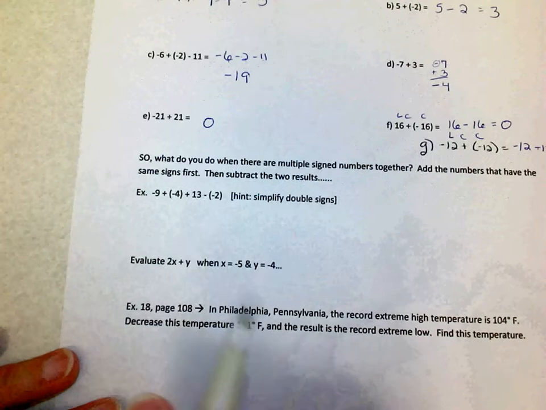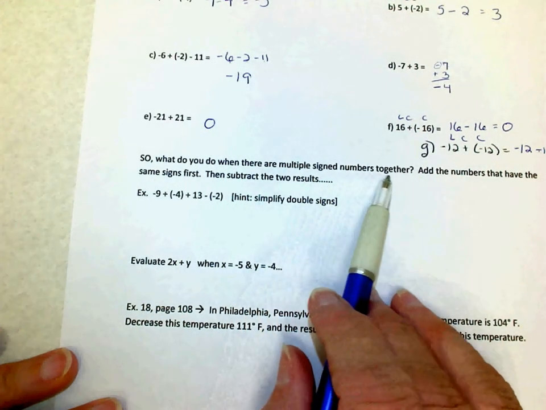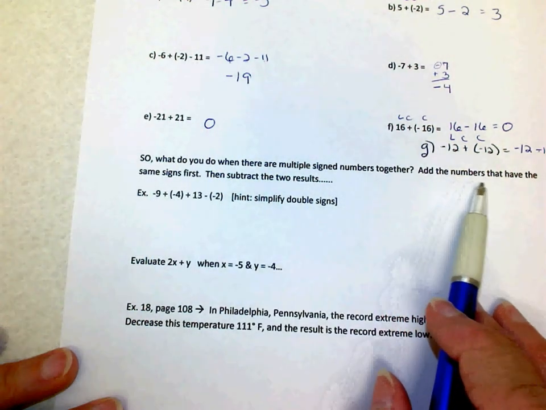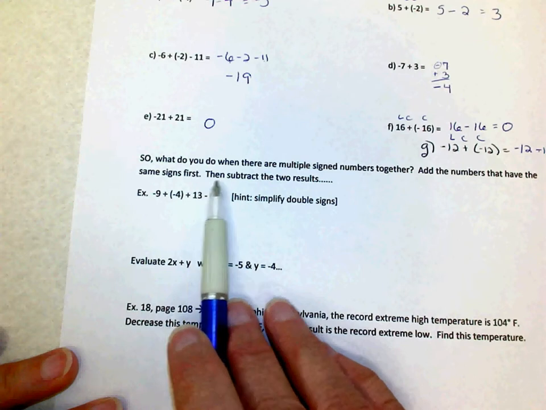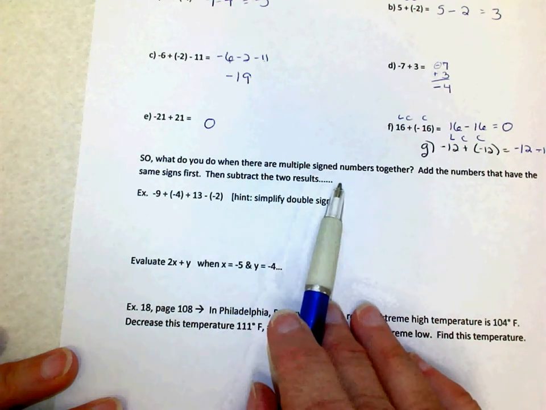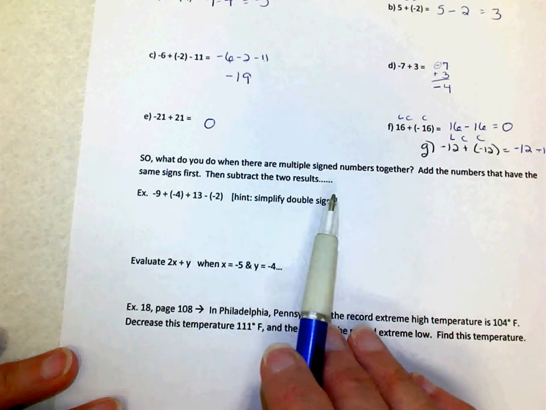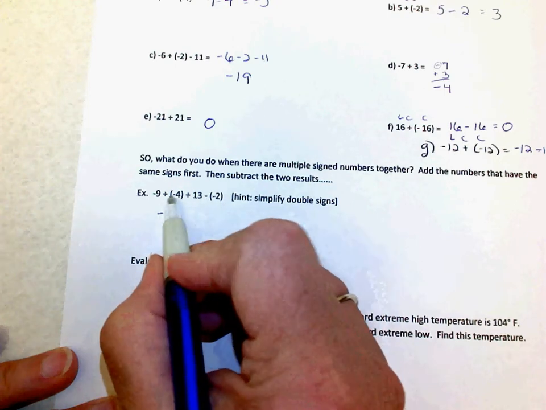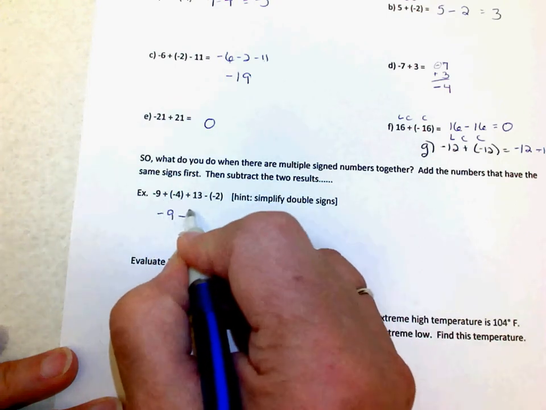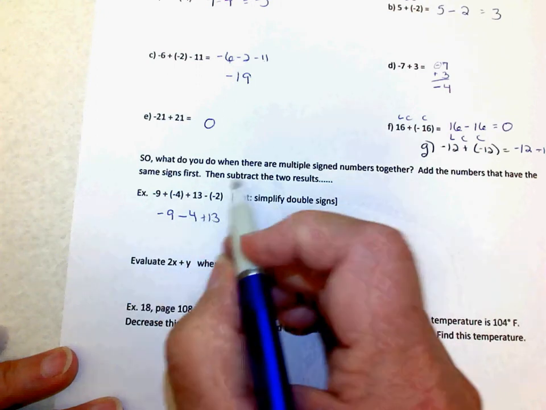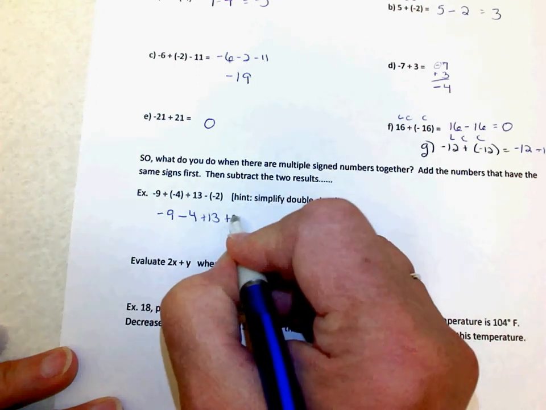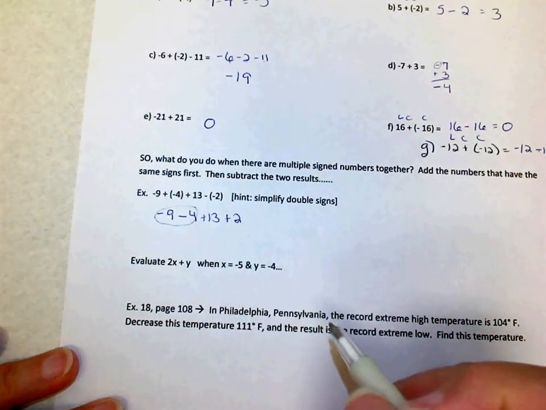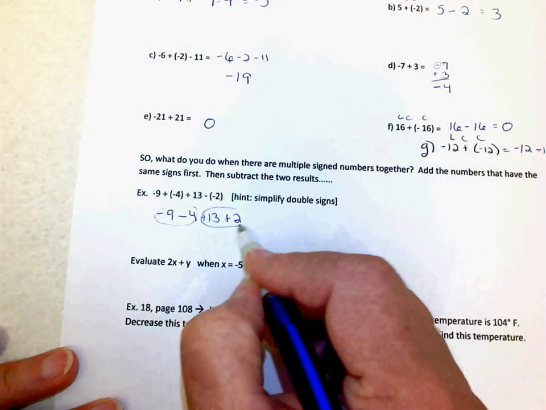So, what do you do when there are multiple signed numbers together? Well, we kind of had that with number C. Add the numbers that have the same signs first, then subtract the two results. Well, hint, simplify our double signs first. So we get a -9 plus a minus is the same thing as minus 4, plus 13 minus a minus is the same thing as plus 2. Well, we've got two negatives here. Those have the same signs. And then we've got two positives here. They have the same signs.